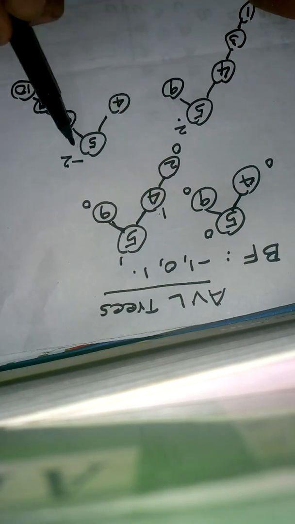What if I have something like 5, 4, 8, 7, 9, 10? So here the balancing factor of 5 is 1 minus 3, which is minus 2. So now these are the nodes that compromise the AVL tree property.